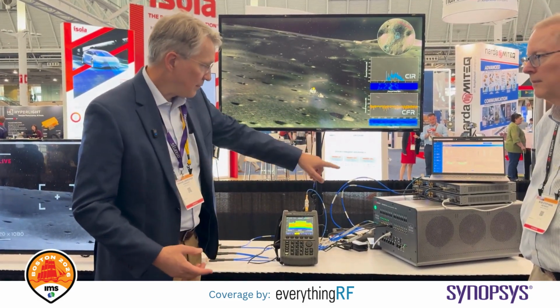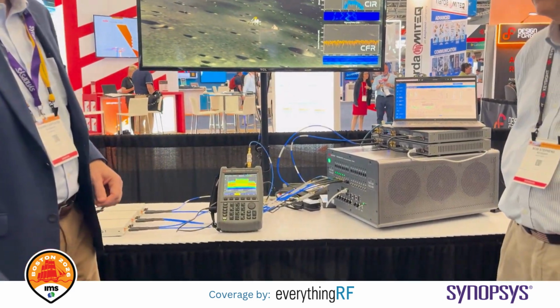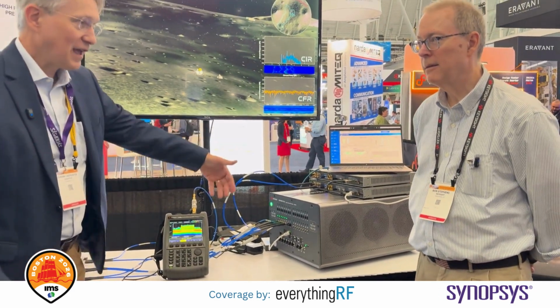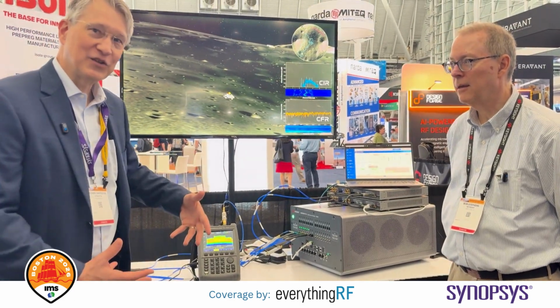Now, once we've established a channel model over time, in collaboration now with Keysight, we take the data from the channel model and the mission and apply it to emulation. And I've got Bob Stevens here from Keysight to talk about emulating the channel and then connecting to the radios.